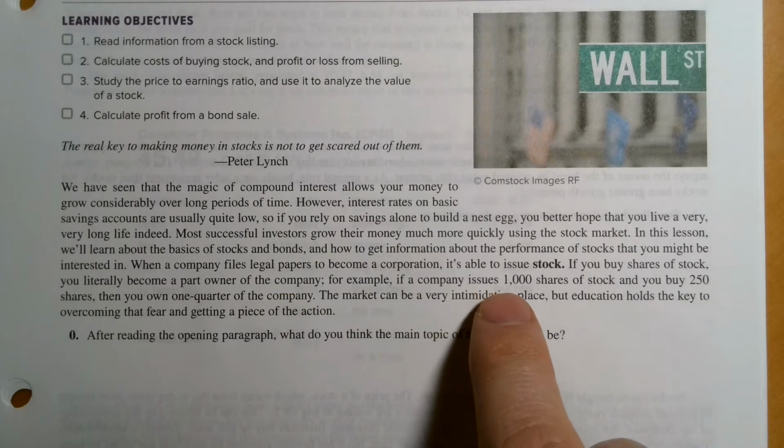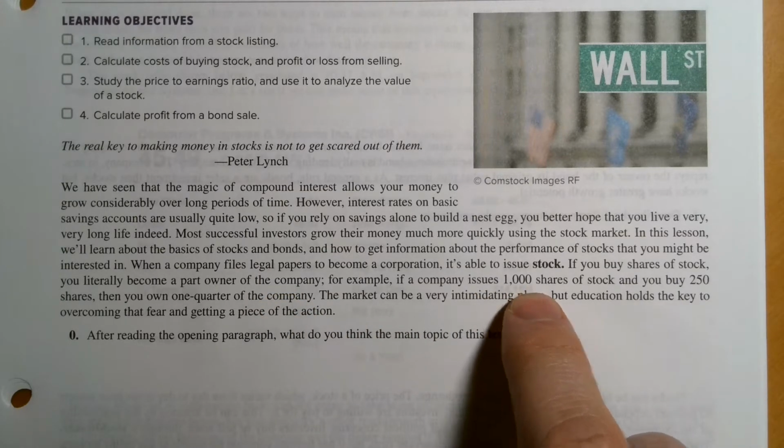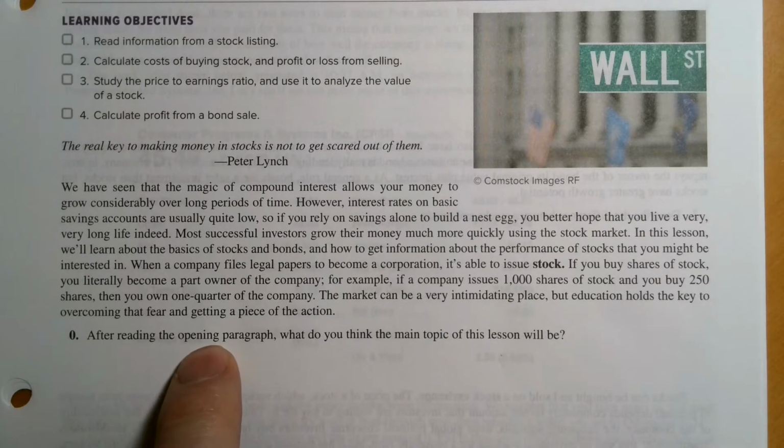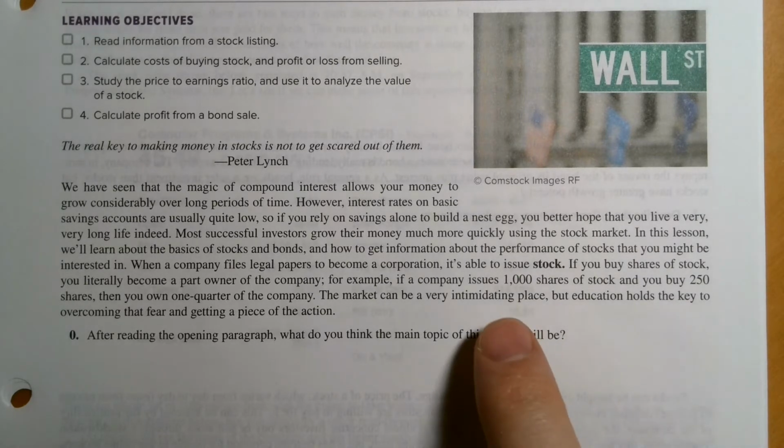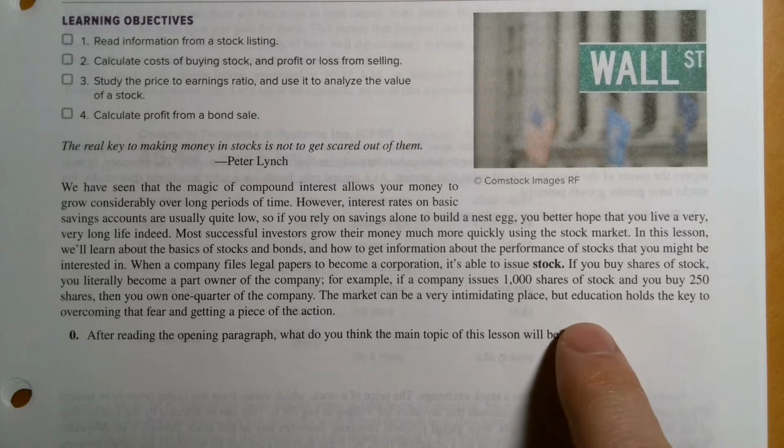So, for example, if a company issued 1,000 shares of stock and then you buy 250, your share of that company would be 250 out of 1,000 ownership of that company. So that means you're entitled to any gains the company makes. In fact, you'd be 25% owner of that company, or 1/4.